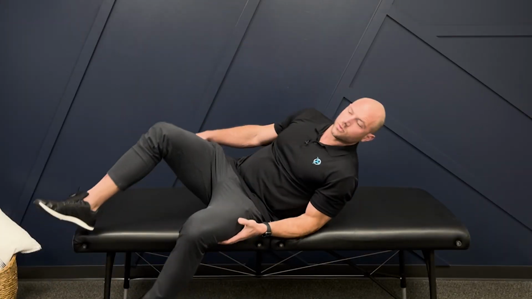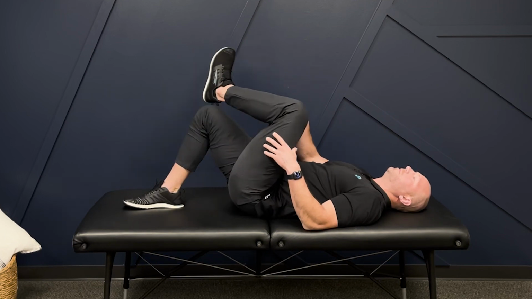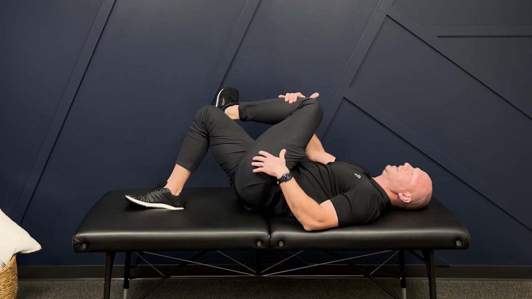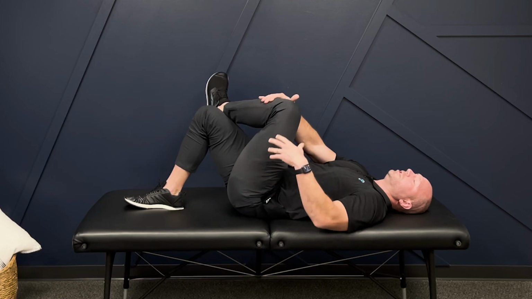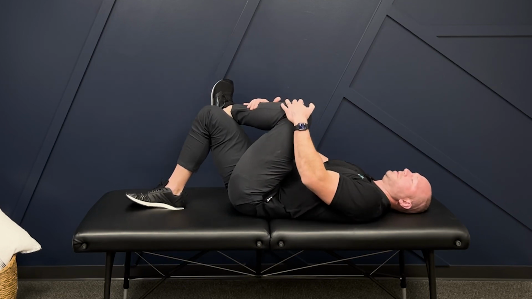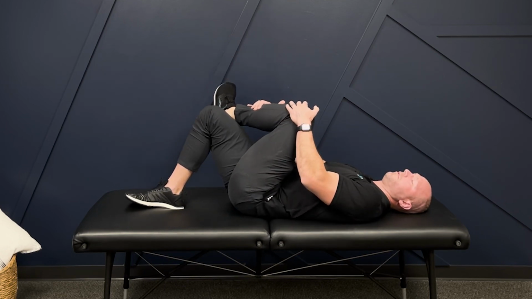So when I do this one, I'm coming up to the opposite shoulder. So I'm gonna put my leg right here. I am not lifting up in my back right here. I'm just moving through my hip, and I'm coming to my opposite shoulder, and I'm holding that for 10 seconds.